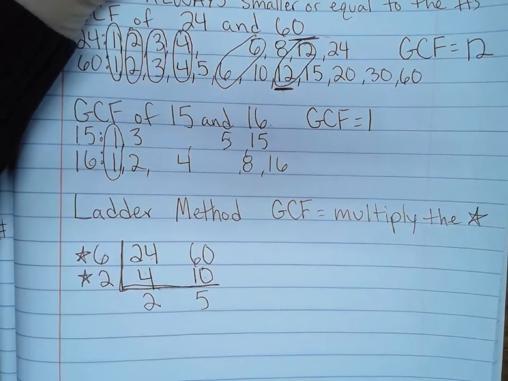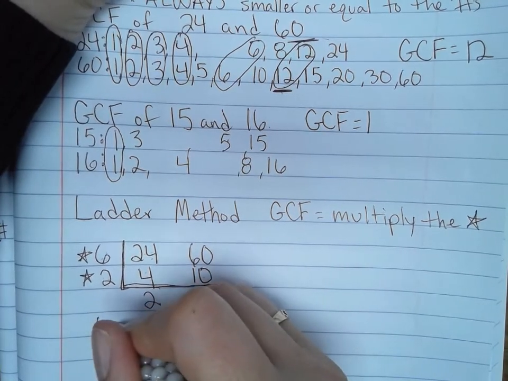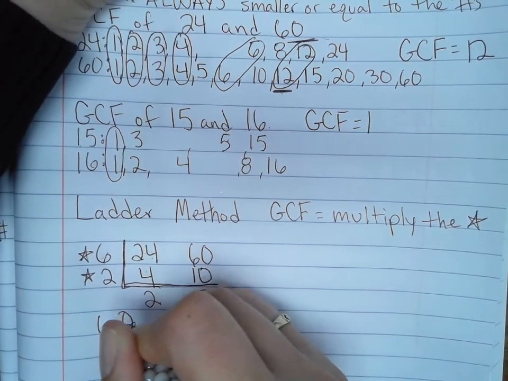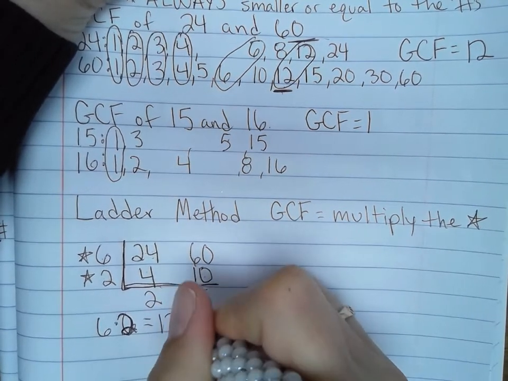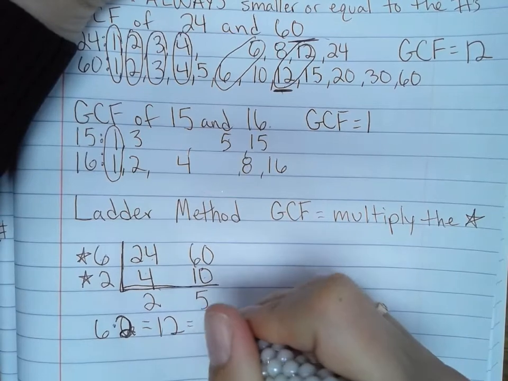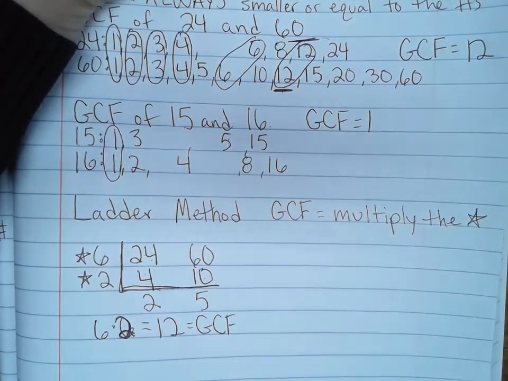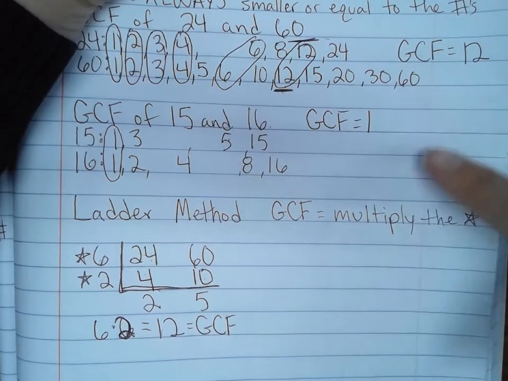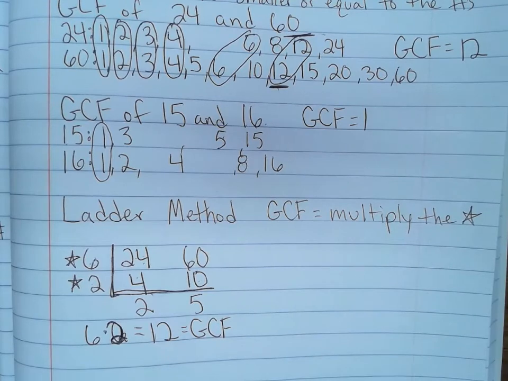And now I'm just going to multiply the stars together. So in this case, 6 times 2. And 6 times 2 is 12. The greatest common factor of these two numbers is 12. Well, we already found that up here. But this one took a little bit less effort than listing out every single factor.